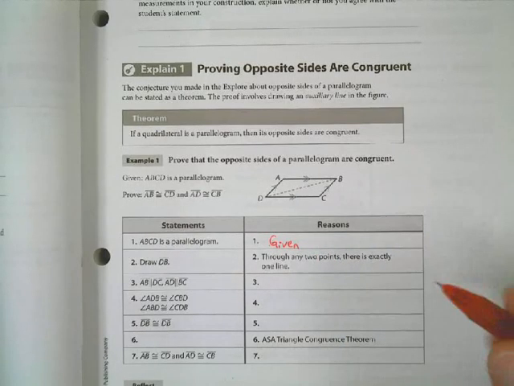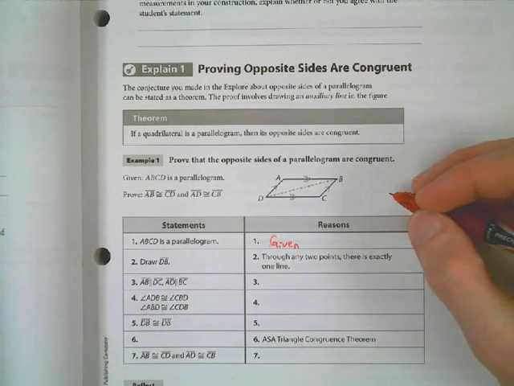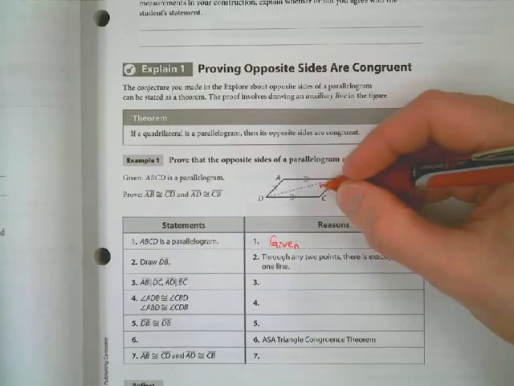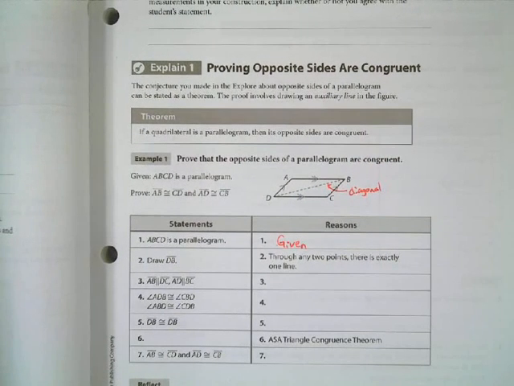A diagonal. It is a transversal technically too. You're right. We'll get to that in a second. But it's what we learned yesterday. It's a diagonal. That's right. So that is a diagonal. So basically it's just telling us to draw a diagonal.